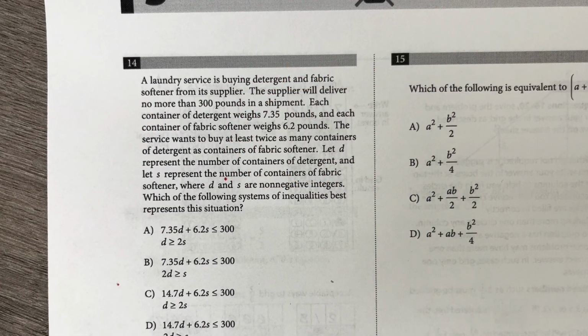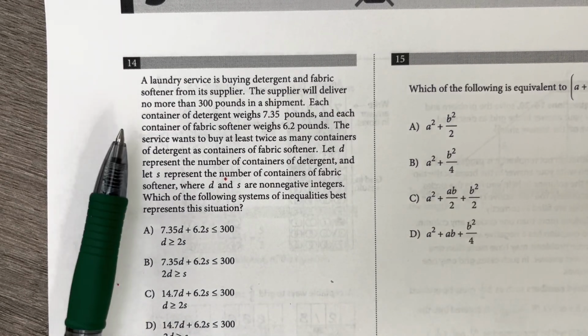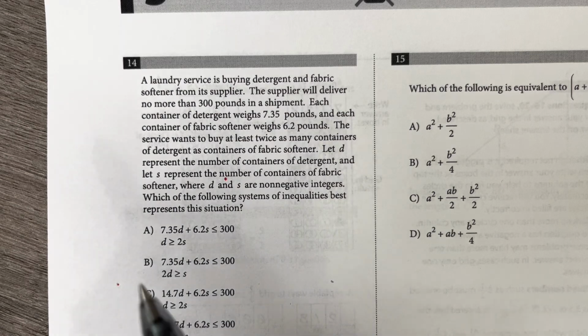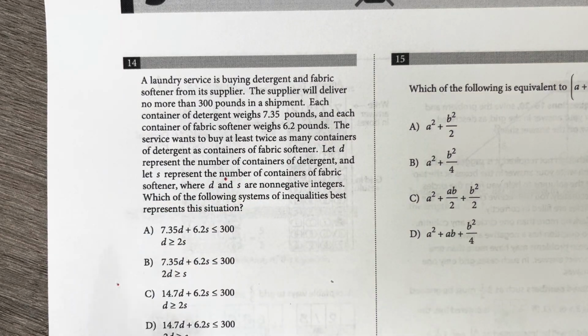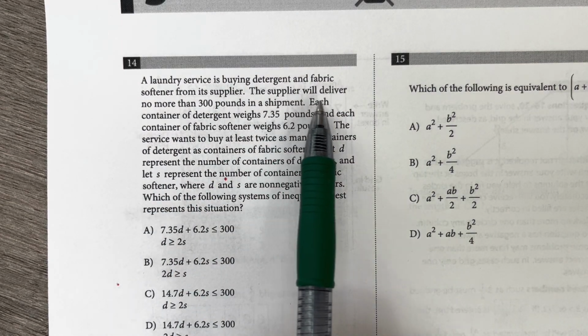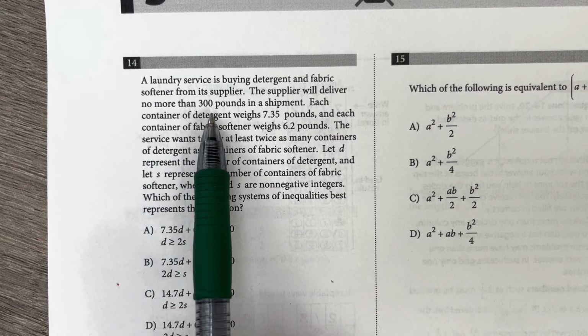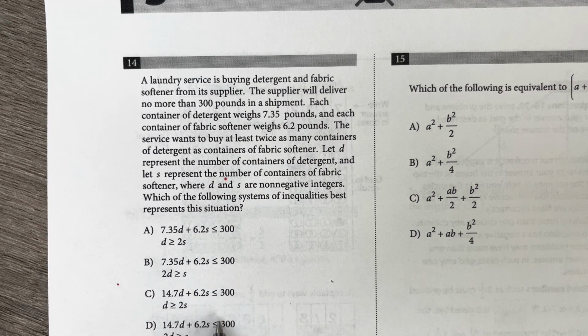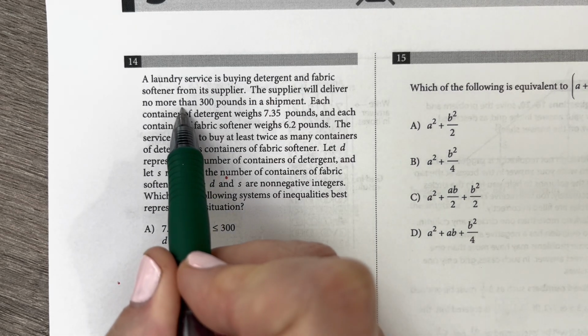Question number 14. A laundry service is buying detergent and fabric softener. So 2 items. The supplier will deliver no more than 300 pounds. So no more than, that is actually giving an answer. All 4 options are kind of the same.